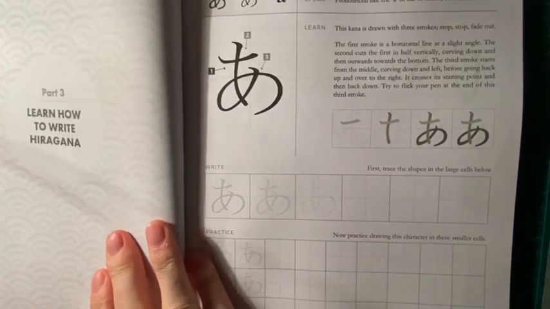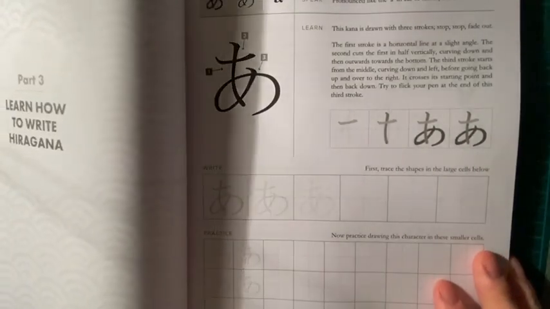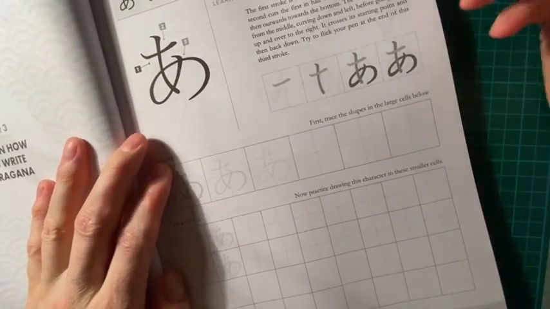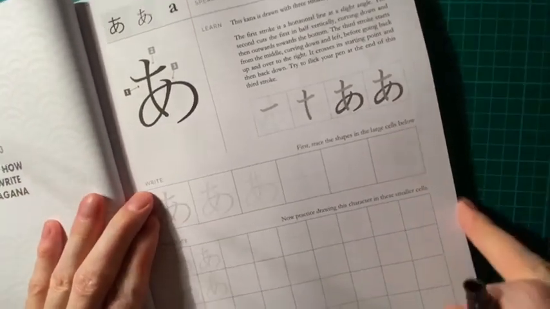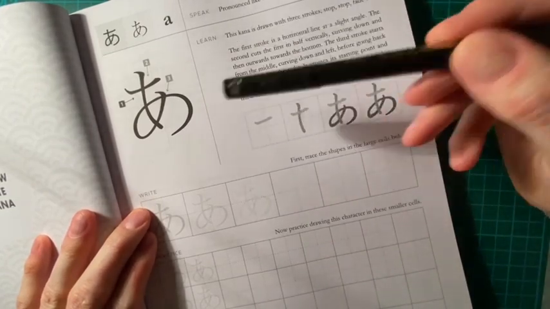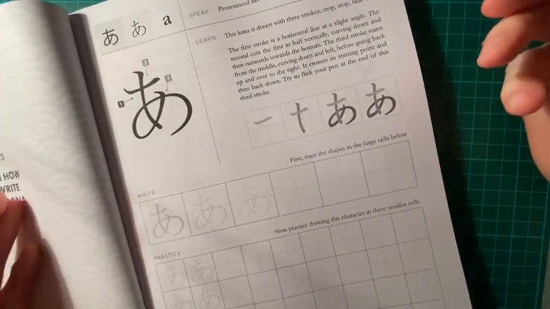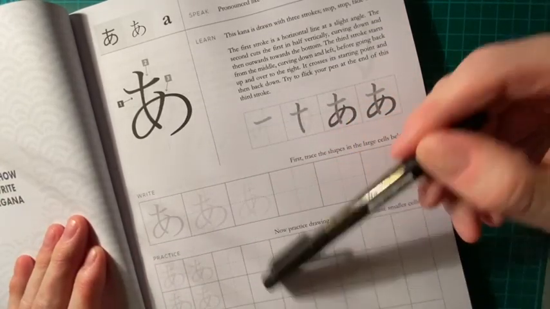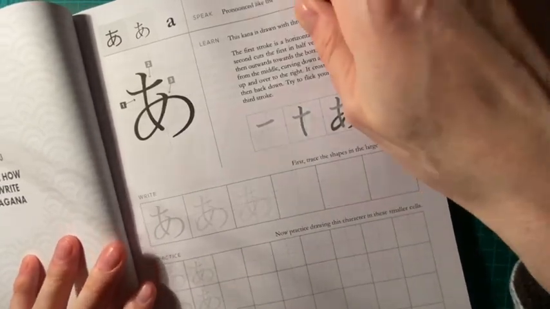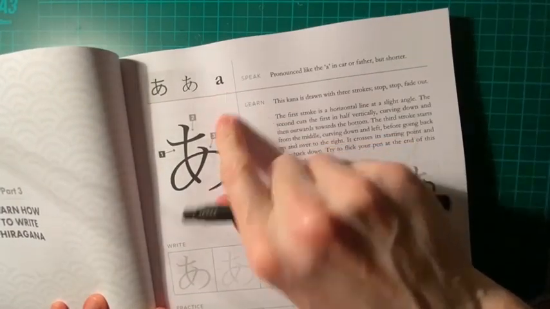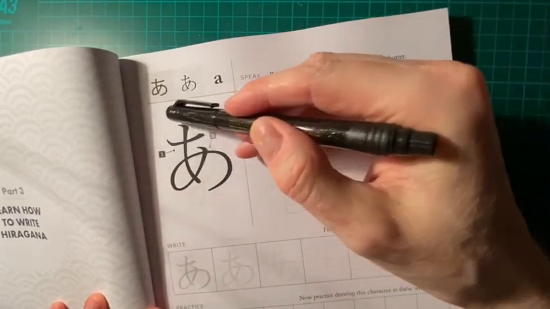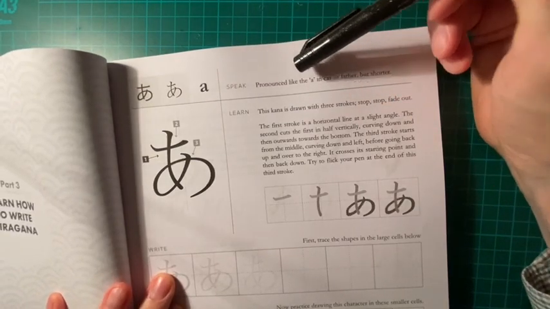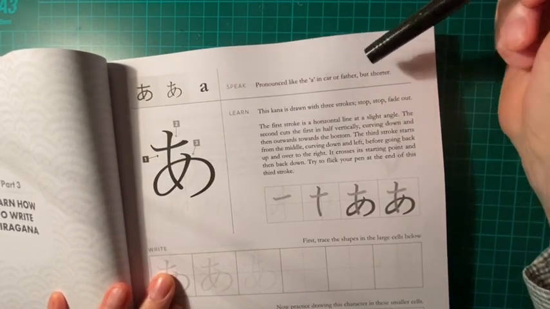But here we go. This is the first one. I'm going to do as many as I can, or want to. What I'm going to do is read roughly what the description is, and then follow these strokes. There are 3 strokes to this, and there's the practice. I'm assuming we copy them, and then these are your extra practice. So this is, I'm assuming, A, because it says A there, and it's got 3 strokes, 1, 2, and then 3. And this is pronounced like the A in car or father, but shorter.